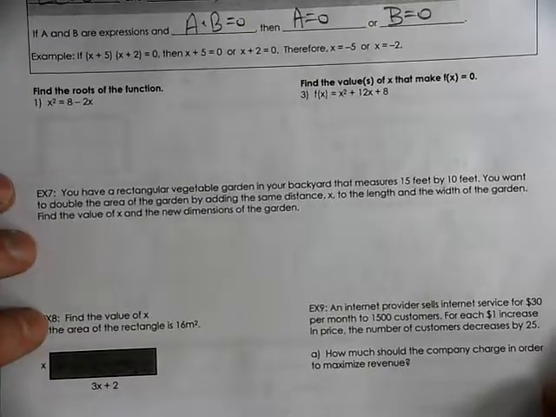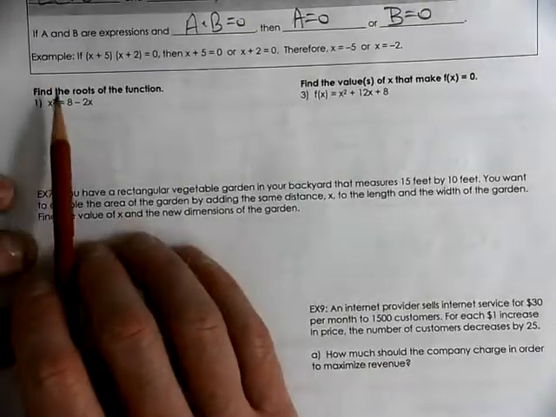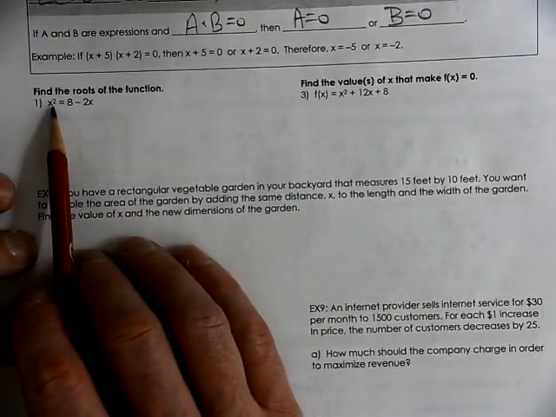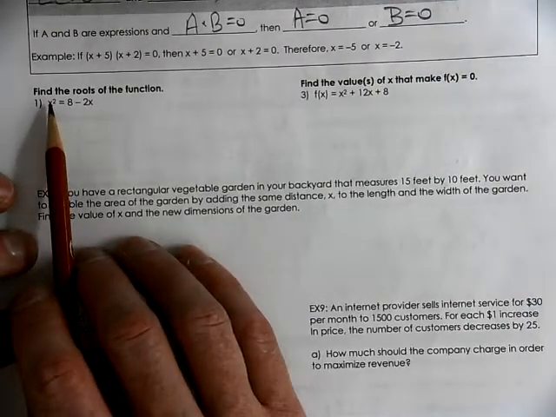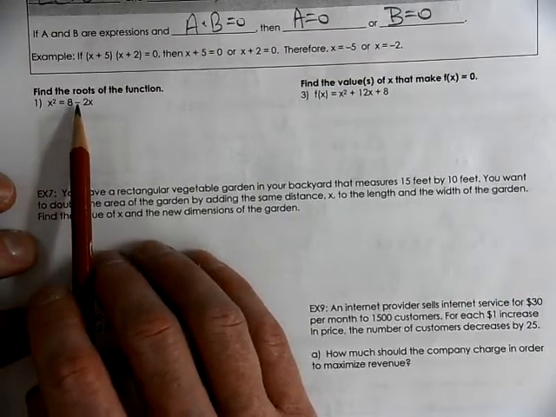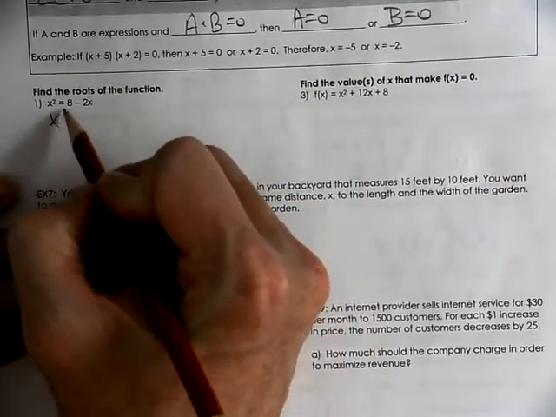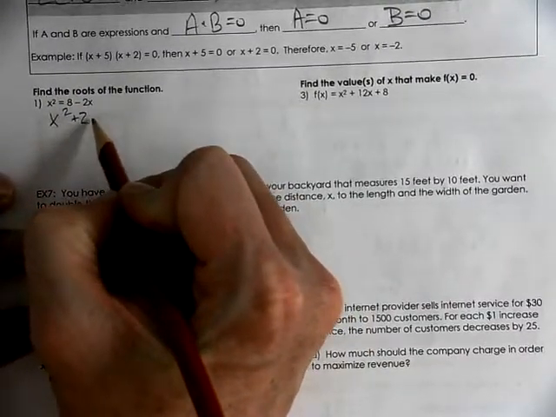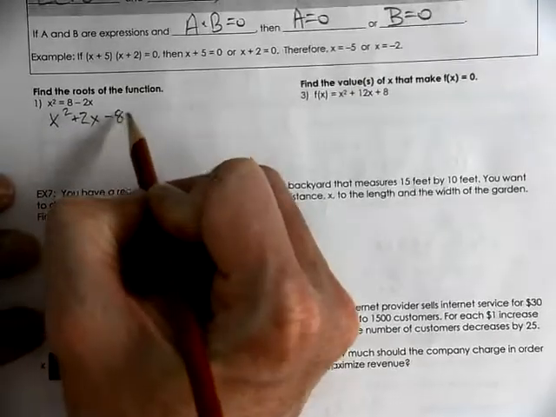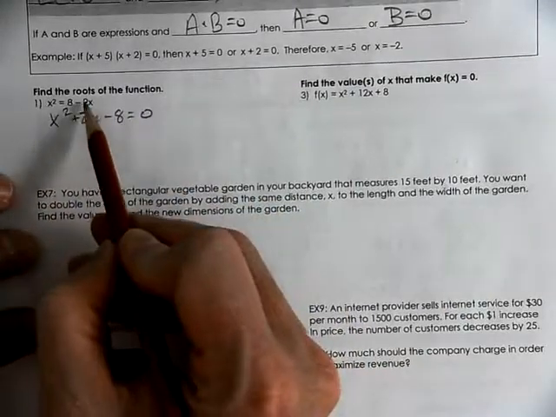So, just more examples. Now look here at this one with x squared. I would suggest not to move the x squared to the right. I would move those to the left. Keep your x squared positive and move those other terms to the left.